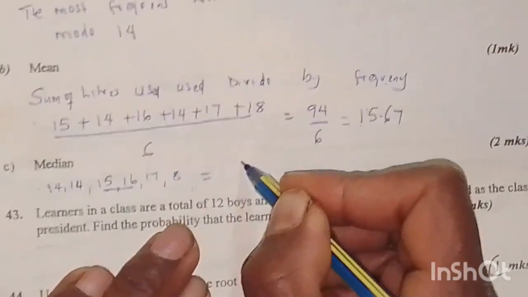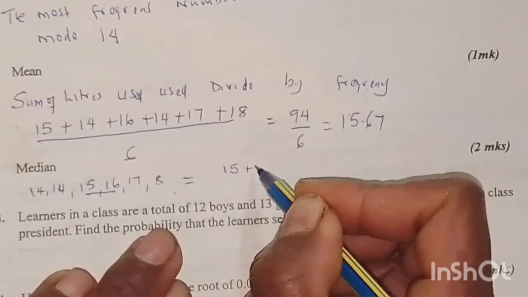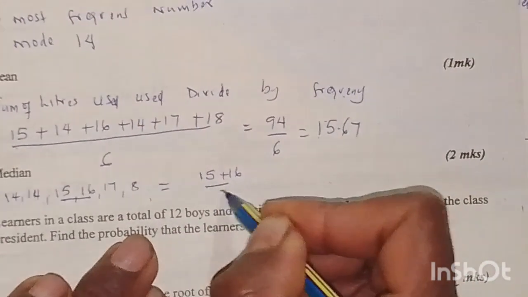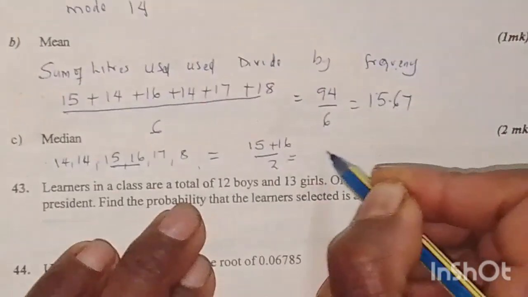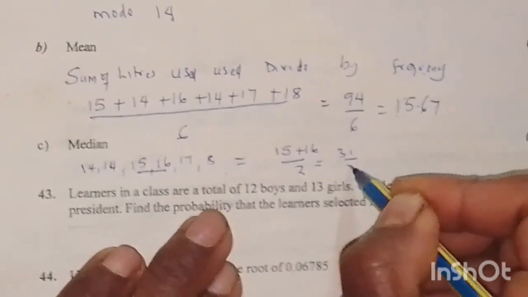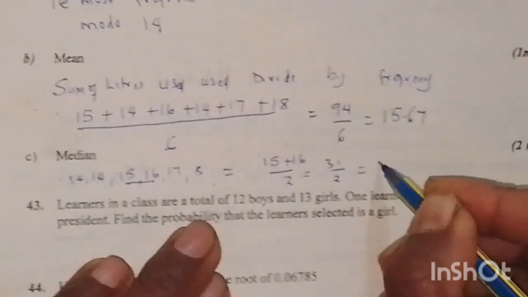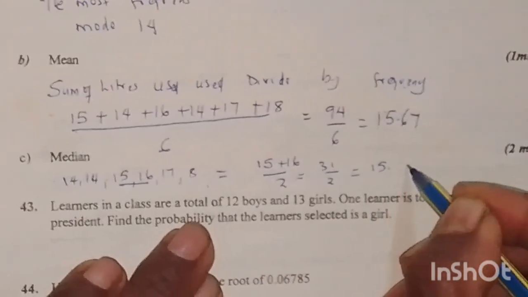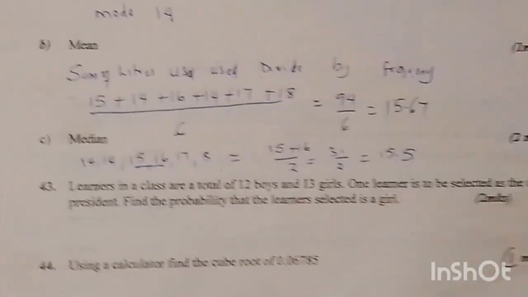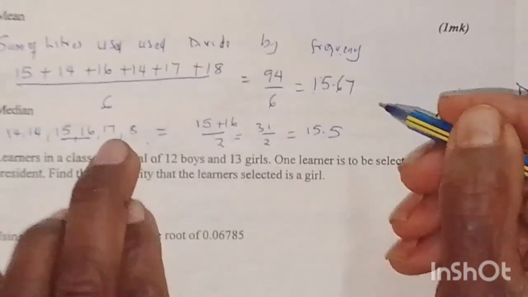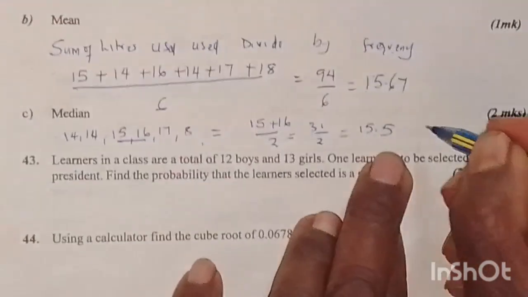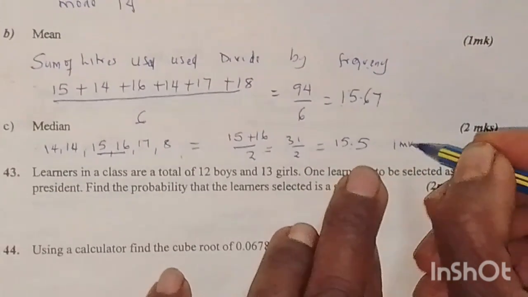This shall be equal to 15 plus 16, and because there are two terms, we divide by 2. And the solution to that is 15.5. They have demanded 2 marks. The first one is to arrange, which is 1 mark, and the solution is another 1 mark.